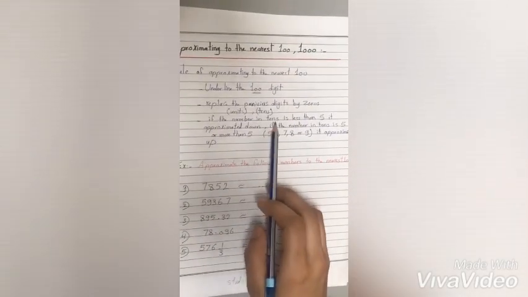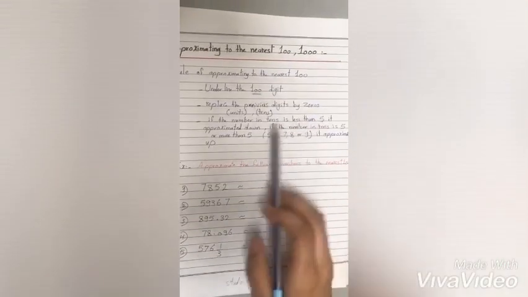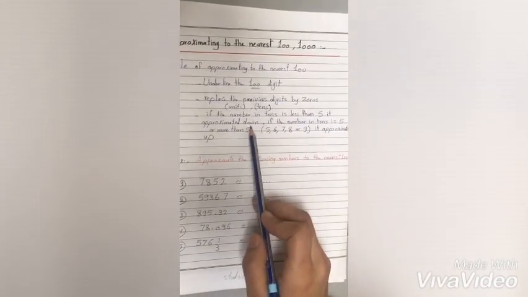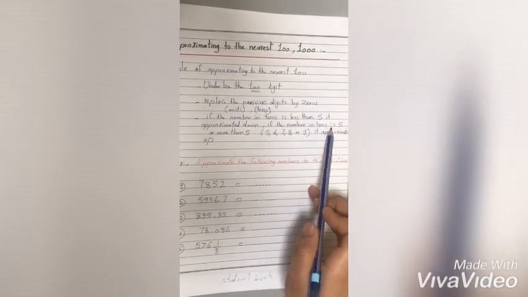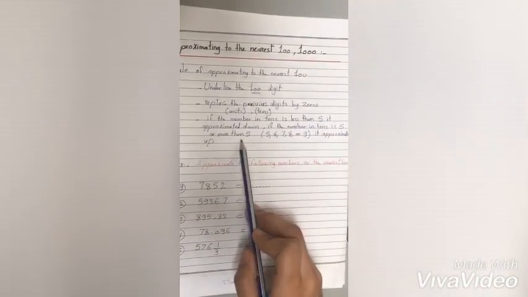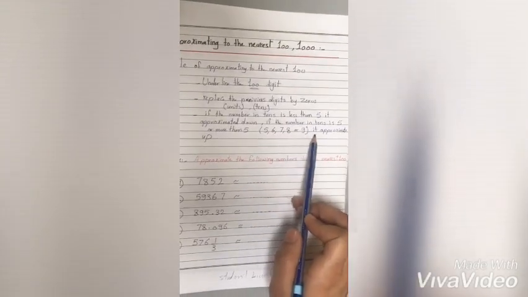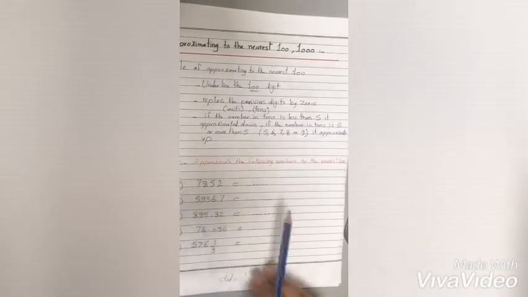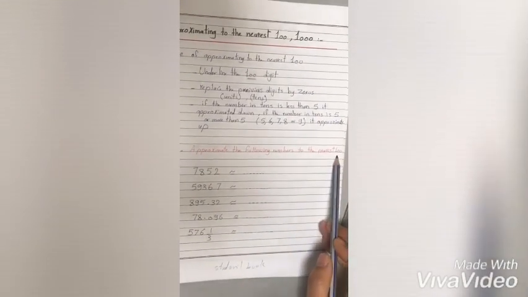If the number in tens is less than 5, it is approximated down. If the number in the tens is 5 or more than 5, that is 5, 6, 7, 8 or 9, it is approximated up. For example, approximate the following to the nearest 100.